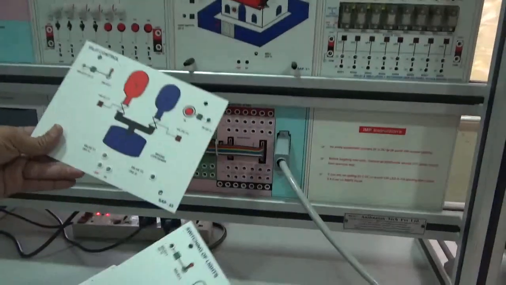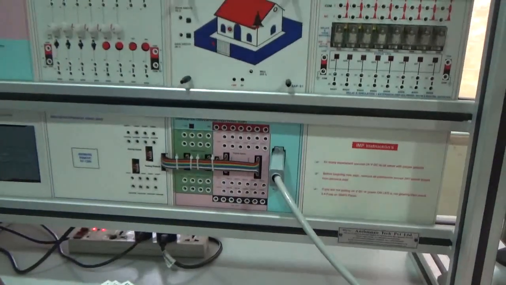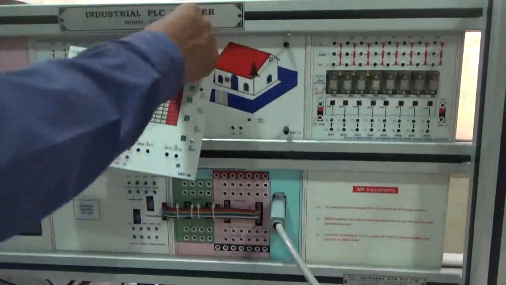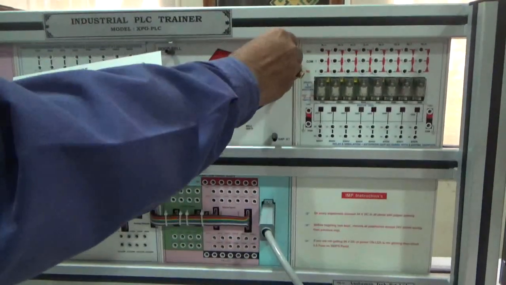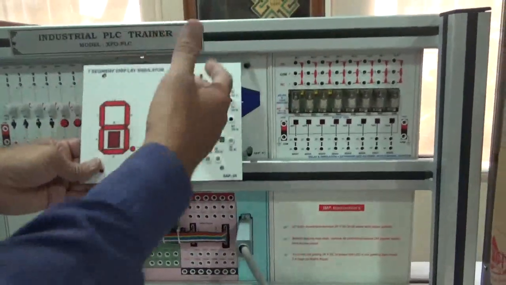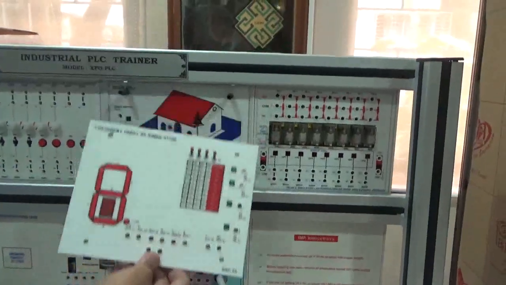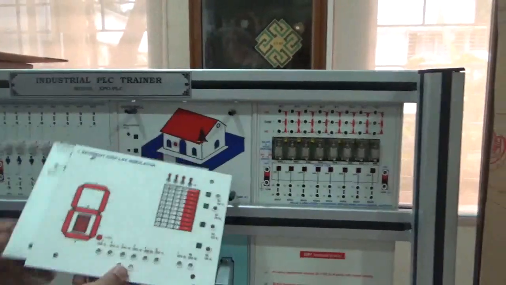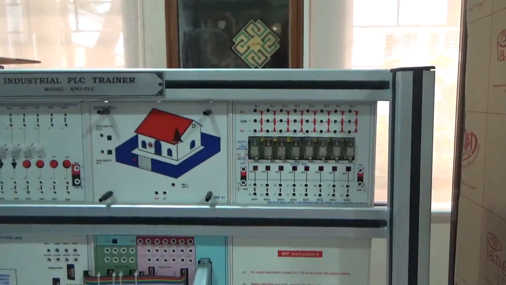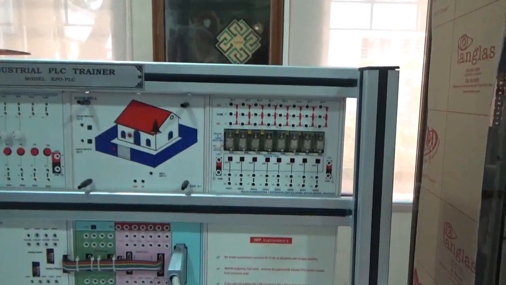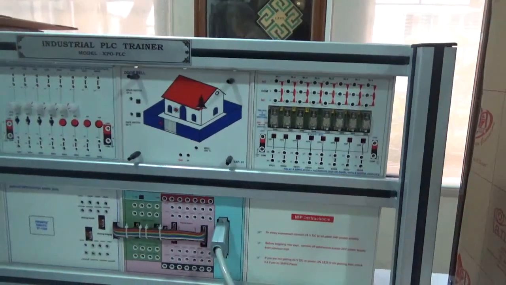This is the switching light. This is the silo control. This is the 7 segment. So you can remove this topper and connect or replace different types of SAPs. Already we have discussed all these experiments and procedures in our previous video.